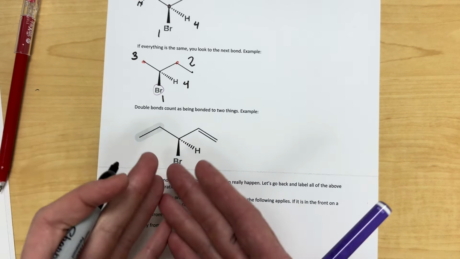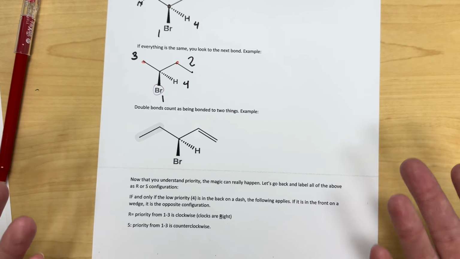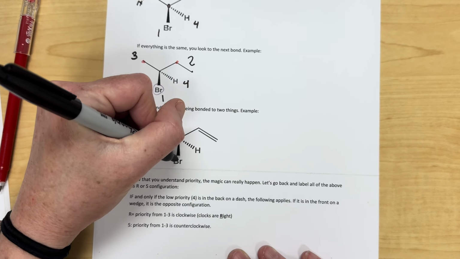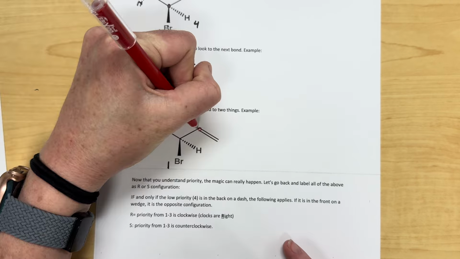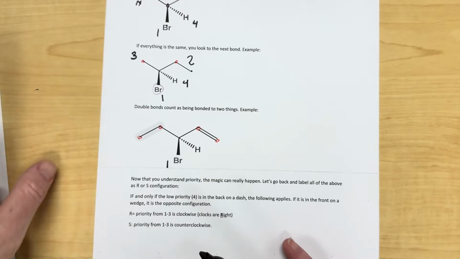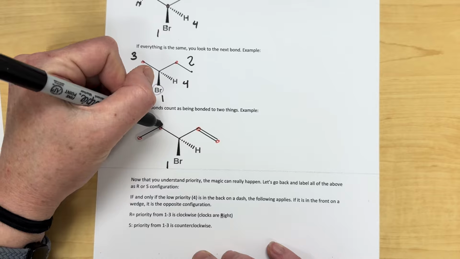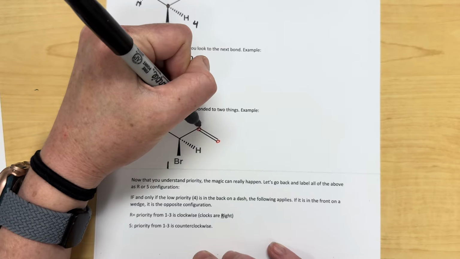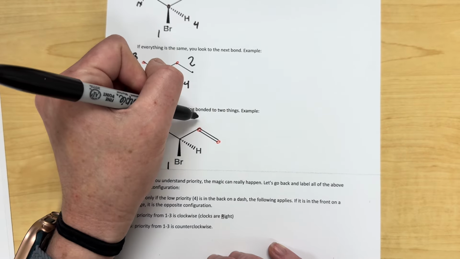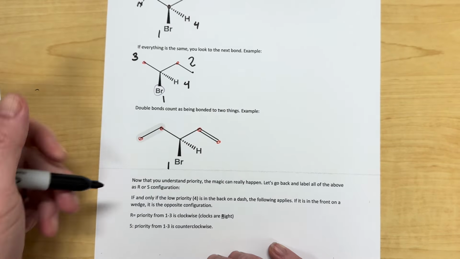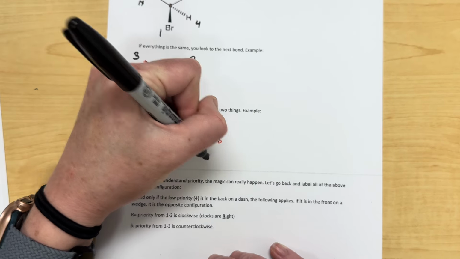All right, sometimes you have double bonds. If you have a double bond, that counts as 2 things. A triple bond would count as 3 things. So here again, we have a bromine, that's going to be our number 1. But now we're looking at this carbon and this carbon. Both of them are bonded to another carbon, right? But the way I'd look at this is this one right here is a carbon with 1 carbon, and this one, even though it only has 1 carbon, it's got 2 carbon bonds. So it counts as though it were 2 carbons when it comes to priority. So this would be our number 2, this would be our number 3, and once again, the hydrogen's number 4.